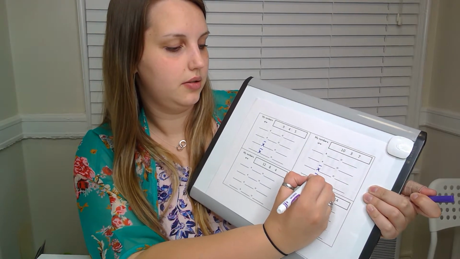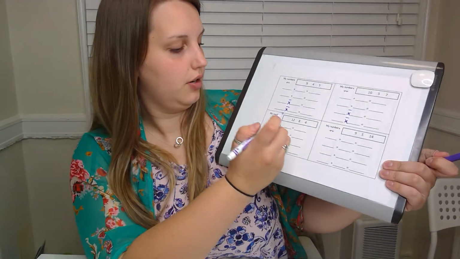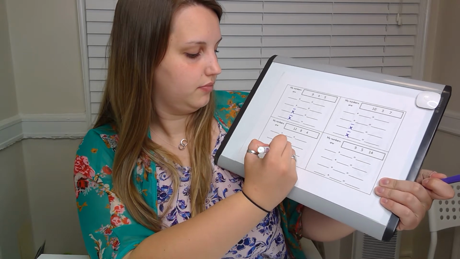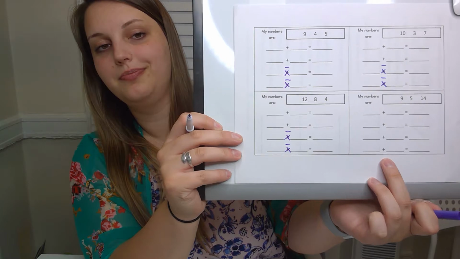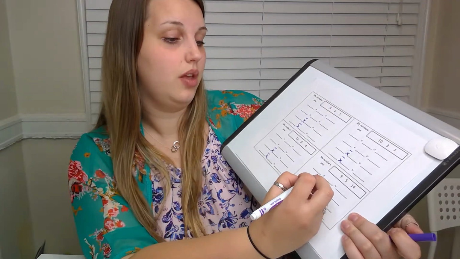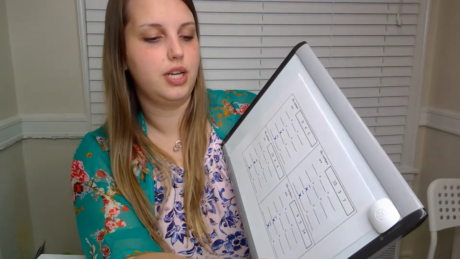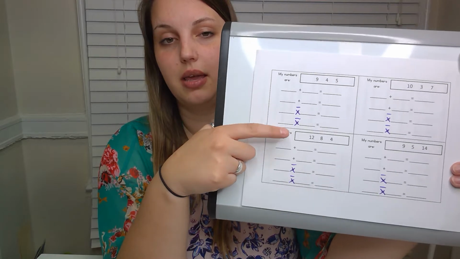X, subtraction sign. Same thing down here. X, subtraction sign. Think we should do it here too? I think so. X, subtraction sign.